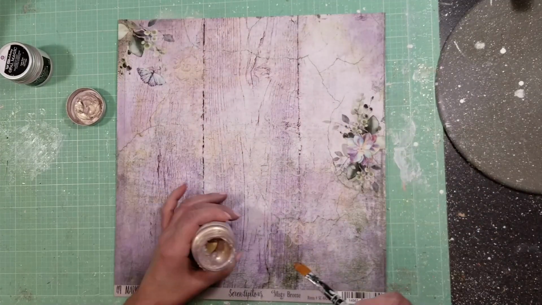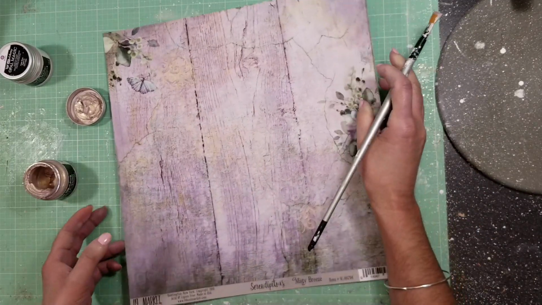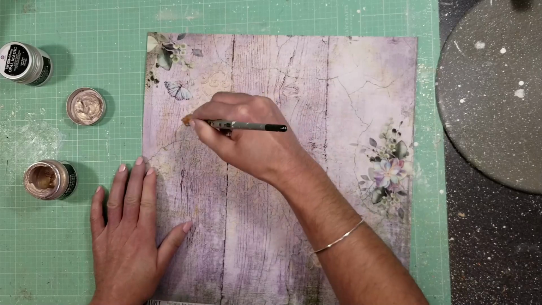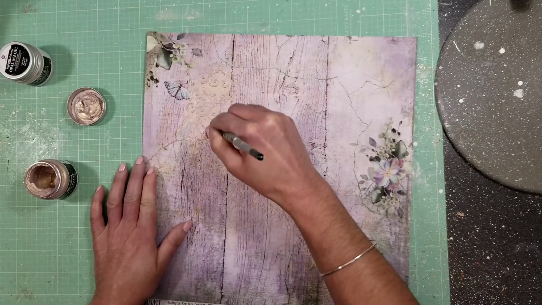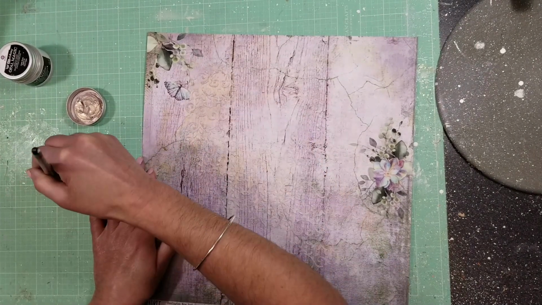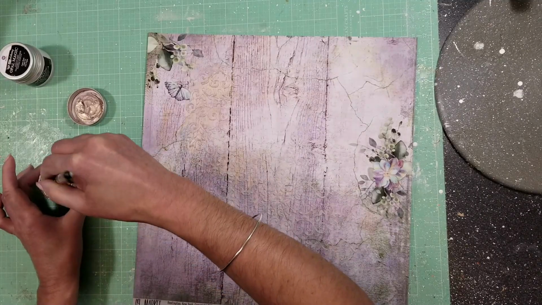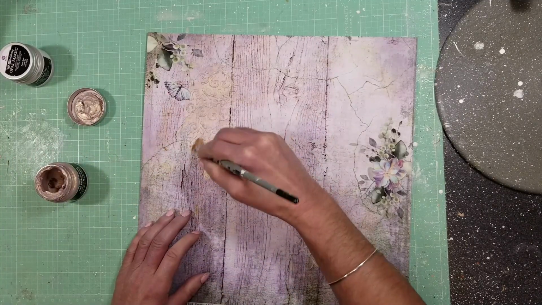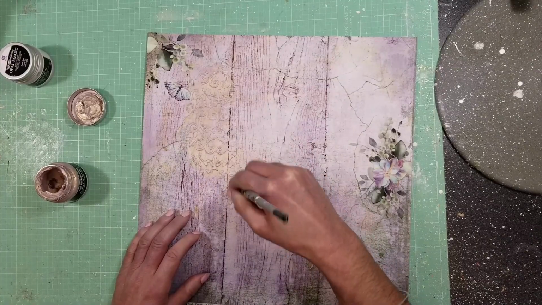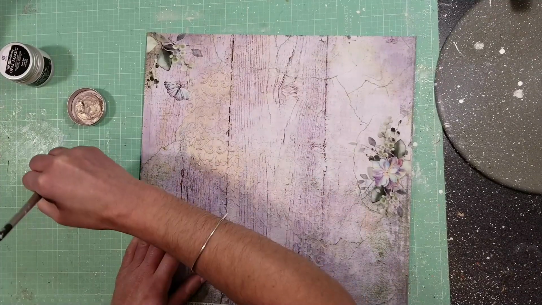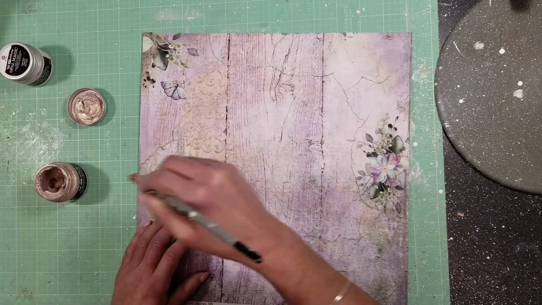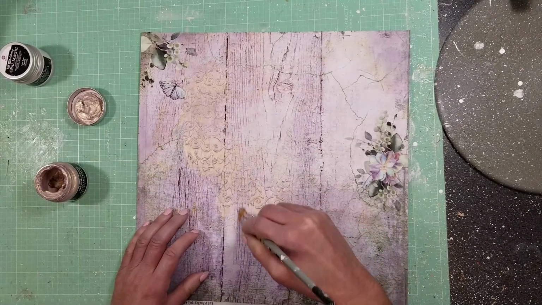Now I am applying these iridescent paints that, as you see, if I move the color, the tone will change depending on the angle you see the paper. And I just love that it has this rose color, and I'm going to mix it with turquoise violet.